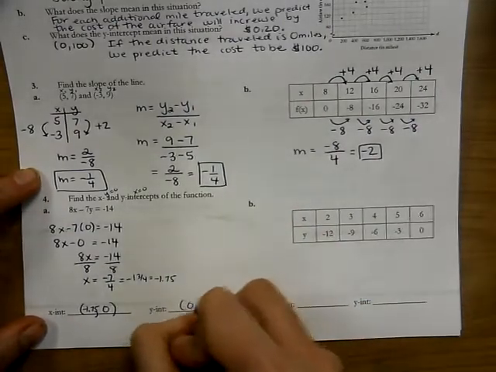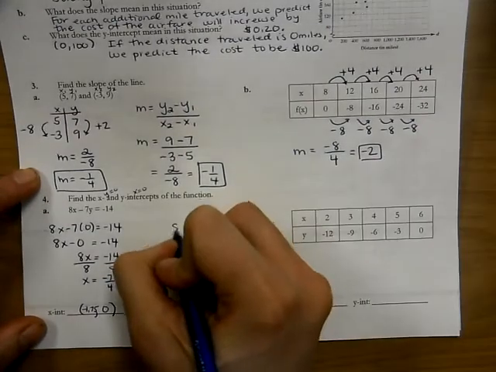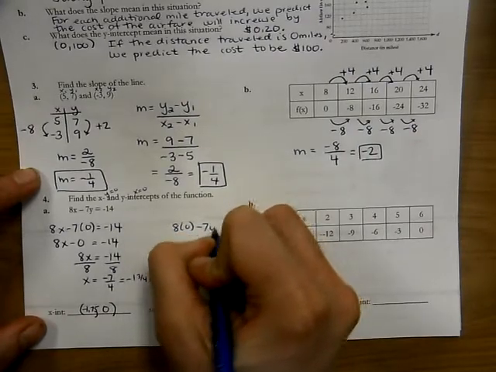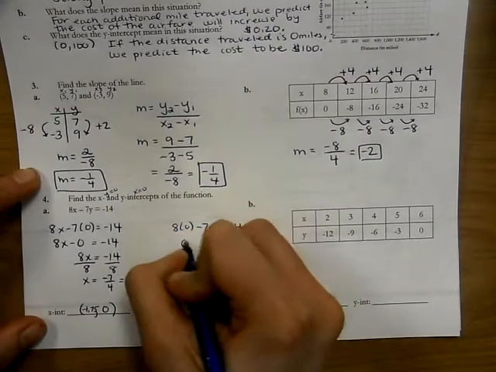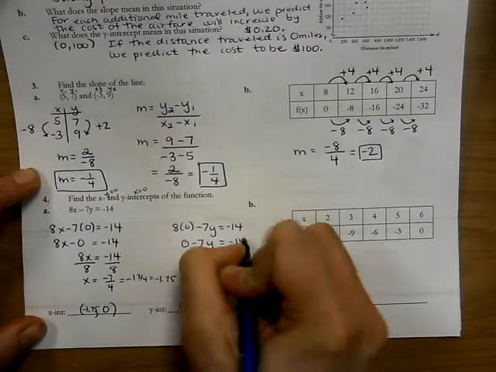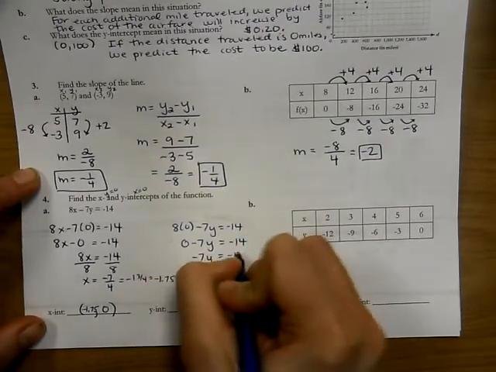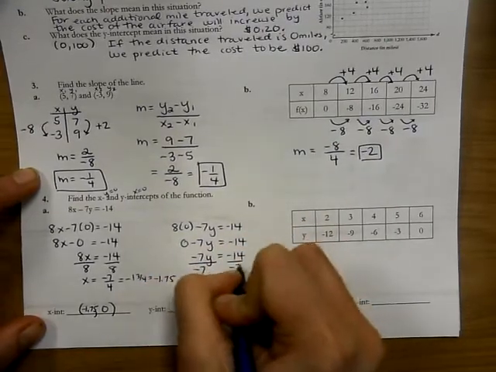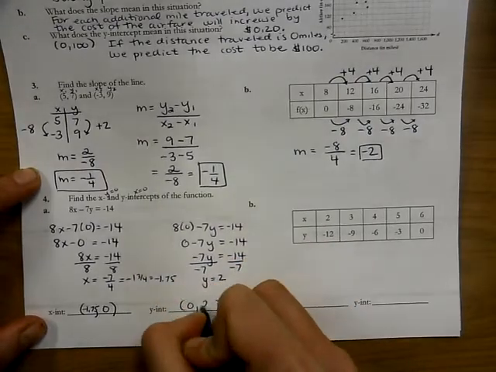Now our y-intercept, we know it's when x is 0. So I could just take my equation and replace x with 0 and solve for y. Well, 0 minus 7y is just the same thing as negative 7y. And so then I divide by negative 7. I get y equals a positive 2.